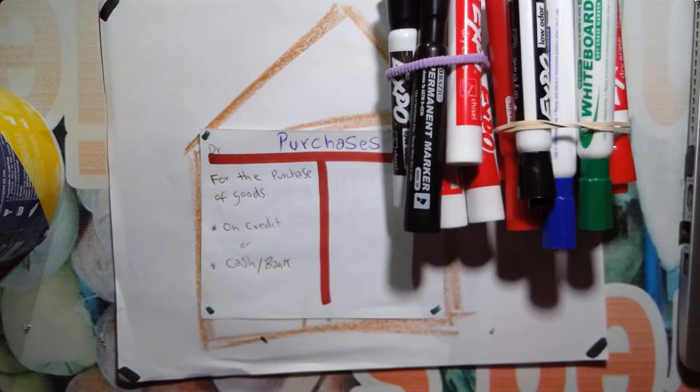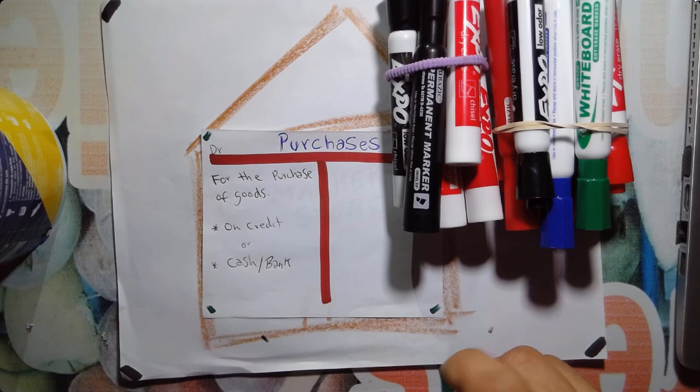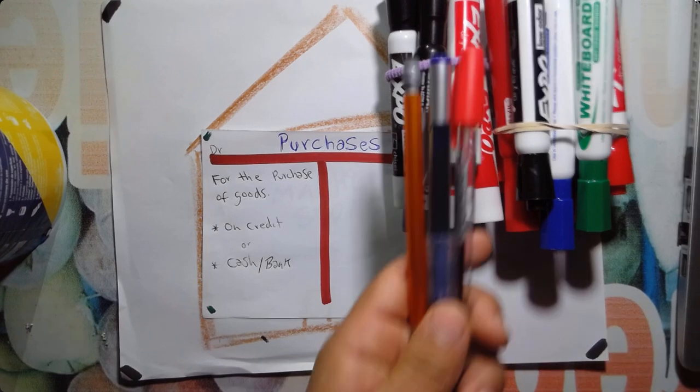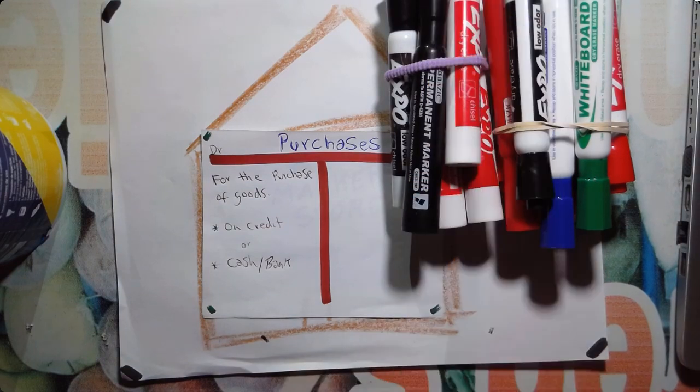Would we have more inventory or less? We would have less, right? Because previously we had all of this, and now because I am returning it, we have less.